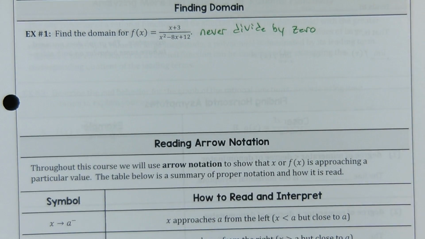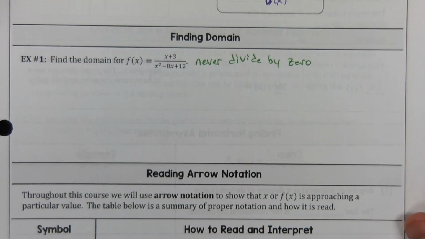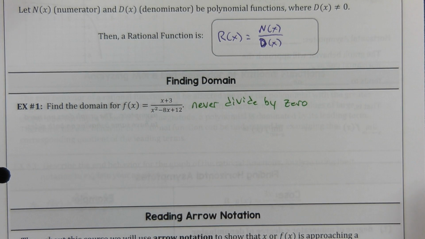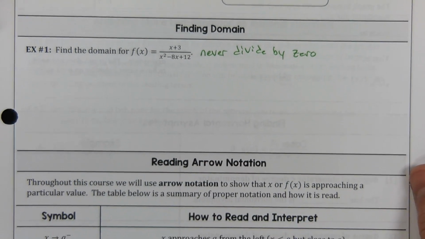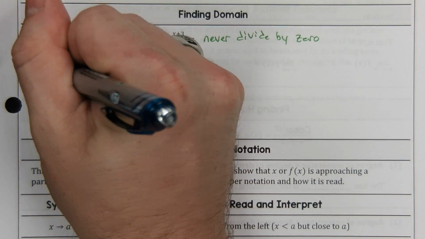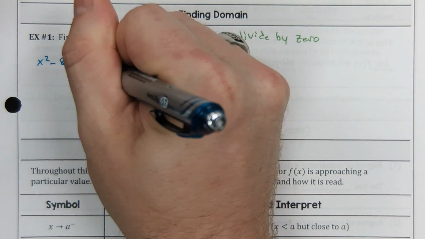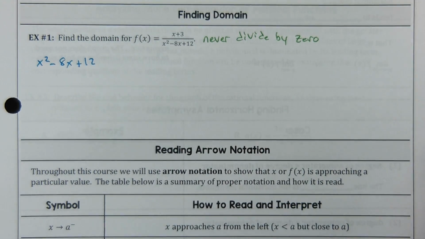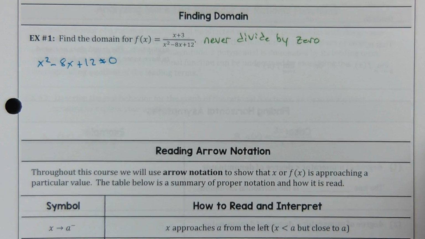So what are we going to do? We're going to figure out what makes that quadratic equal 0. What did you write on the bubble above it? R of x equals n of x over d of x. X squared minus 8x plus 12. I know you're used to writing things equal 0, but this is the bottom of the fraction. The bottom fraction can't be 0, so we say can't equal 0, just like that.